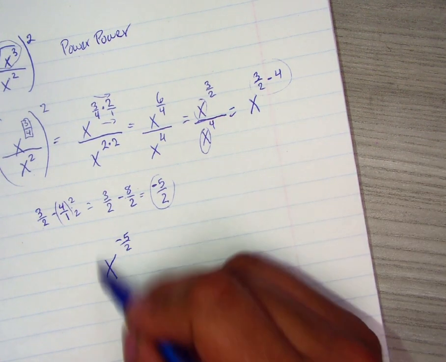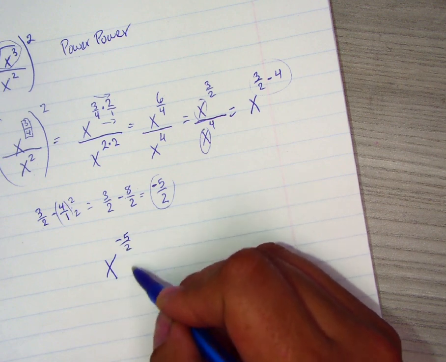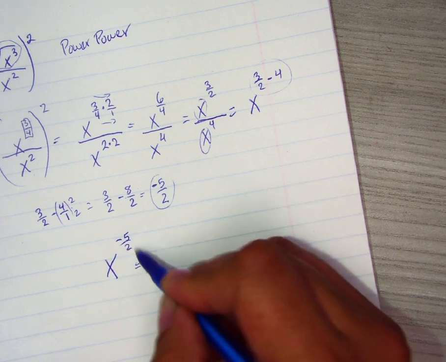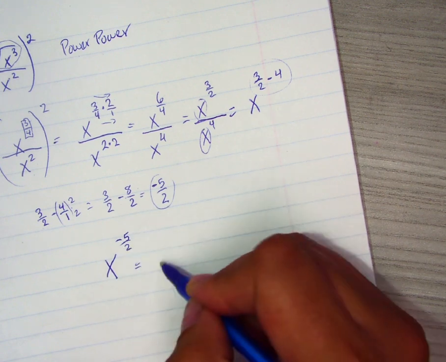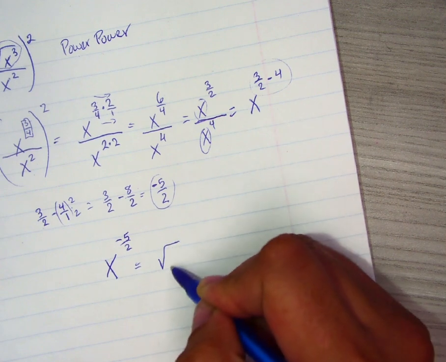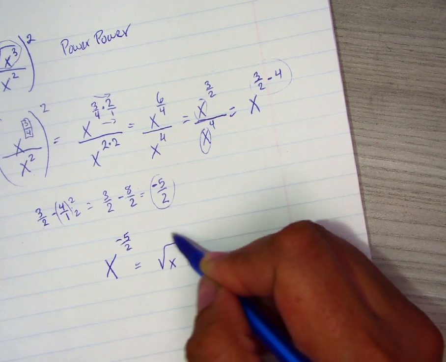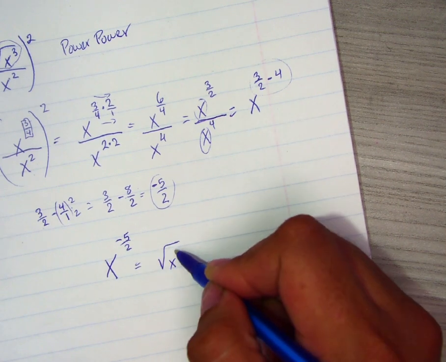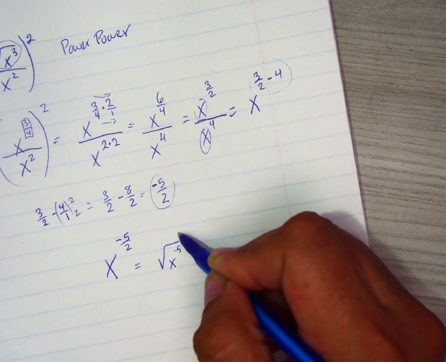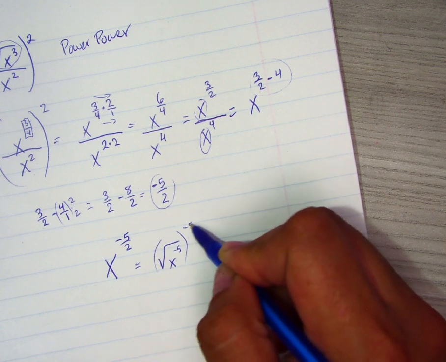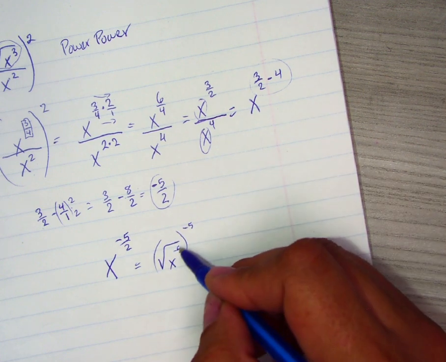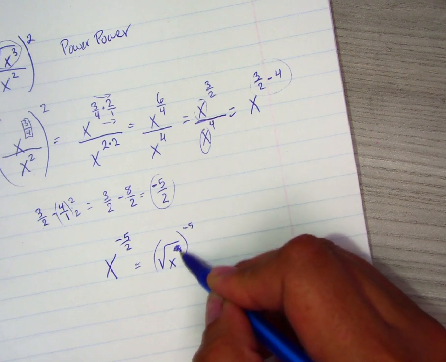This now needs to be simplified by rewriting with the radical. The root is 2 because that's the denominator, so we just write the square root. And then we have x, and we can either put the negative 5 in here or put it out here. I'm going to leave it out here for now.